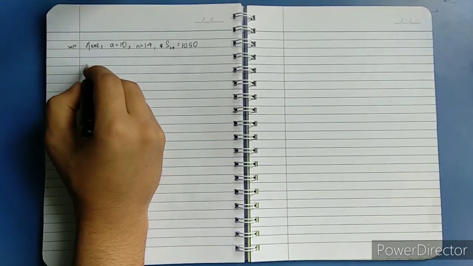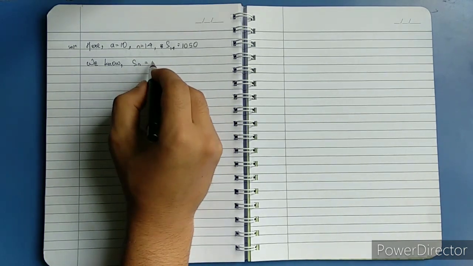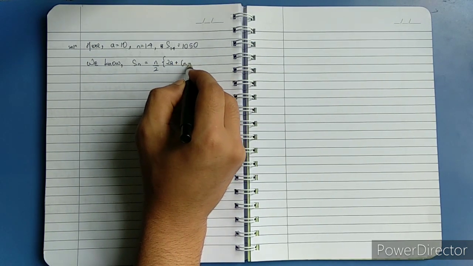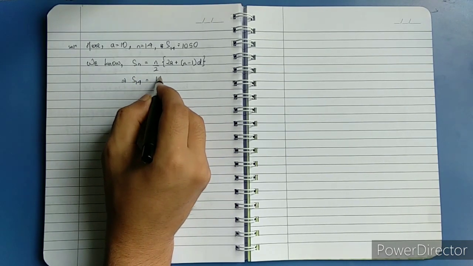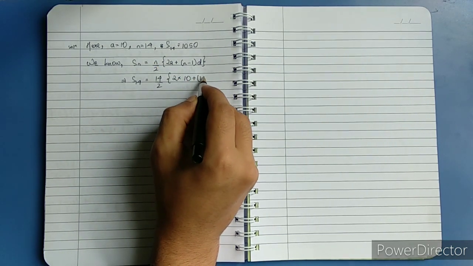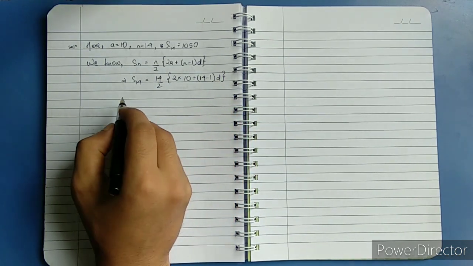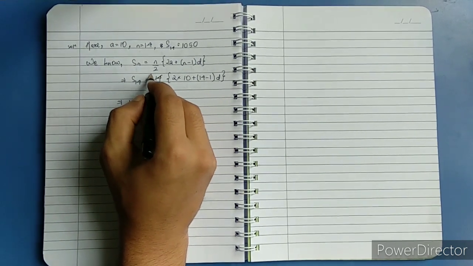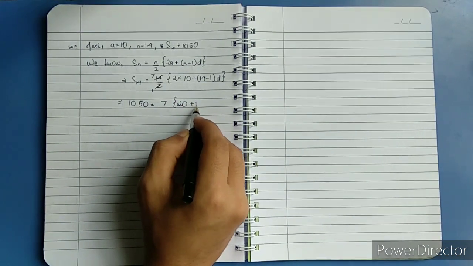So we know Sn equals n by 2 into 2a plus n minus 1 into d. So this implies the sum till 14 terms will be equal to 14 by 2 into 2 into a, which is 10, plus 14 minus 1 into d. So the one value that we do not have is d. This implies 1050 is equal to 7 into 20 plus 13d.